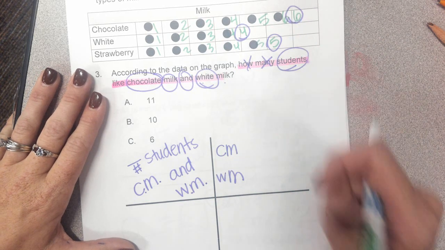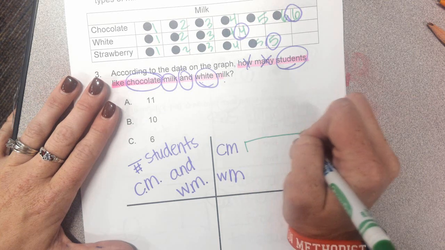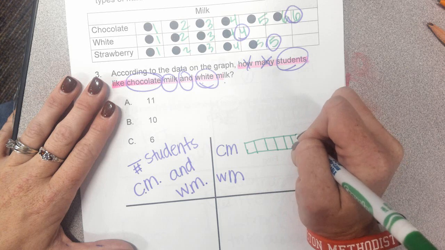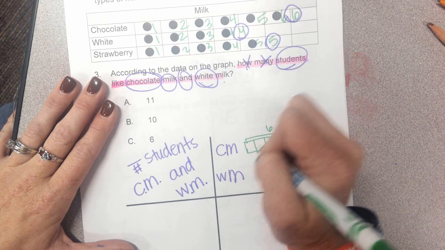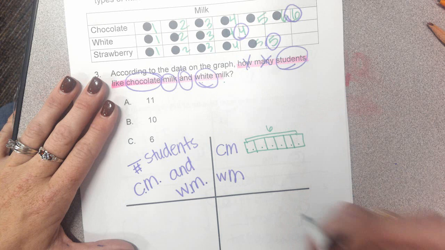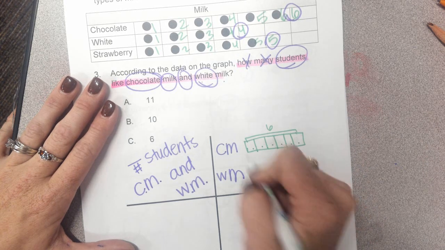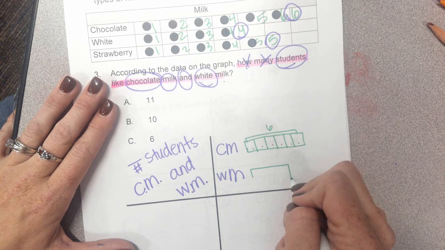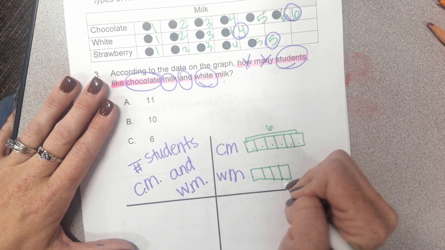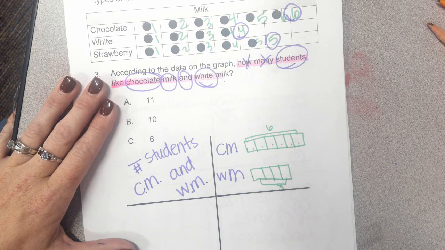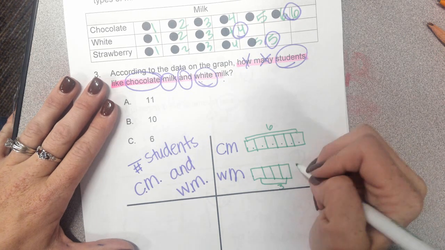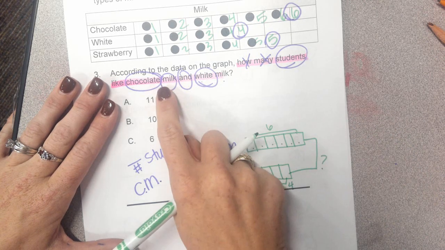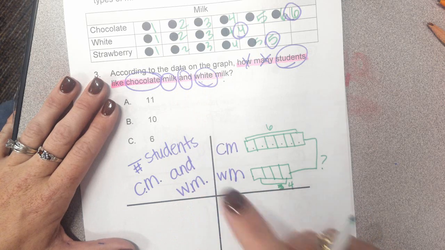Okay, so we look up at the graph, and there are 6 that like chocolate milk. Always recount your boxes to make sure you have enough. And then we go up to the graph for white milk, and there are 4 friends that like white milk. Not 3, 4. Then a line and a question mark, because I want to know how many chocolate and white, so I want to put them together.